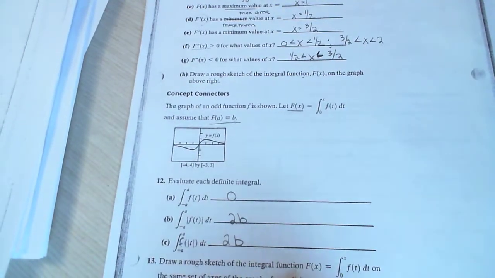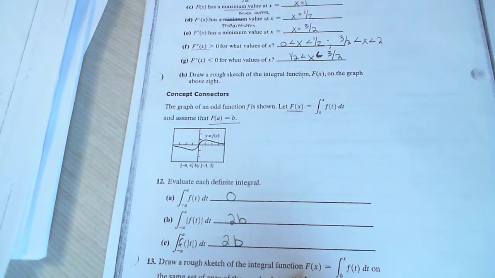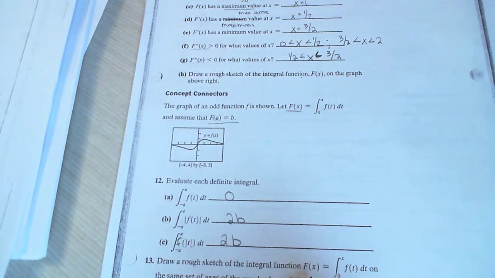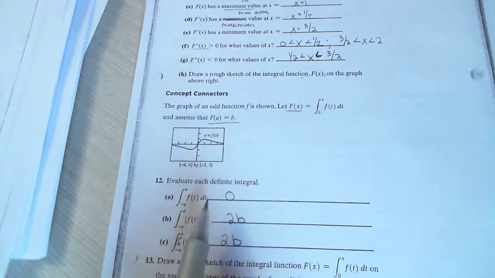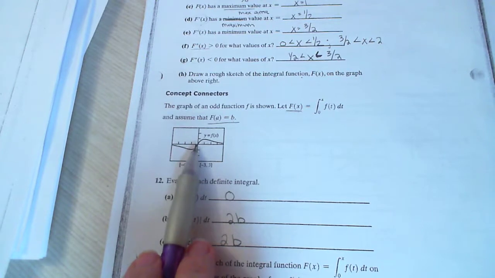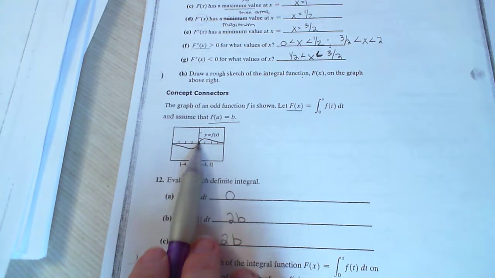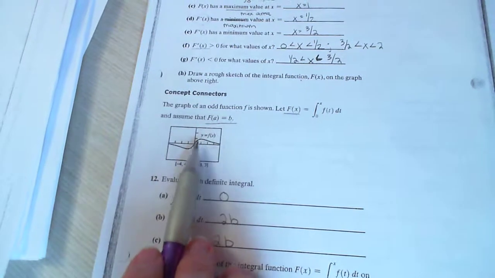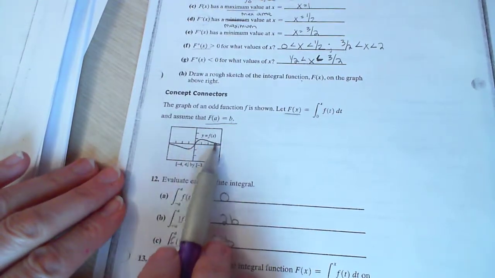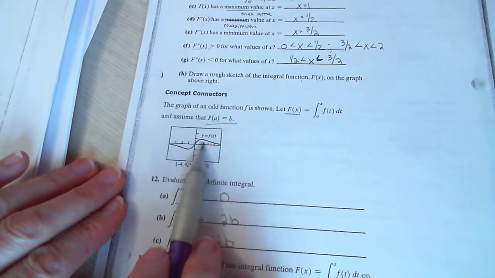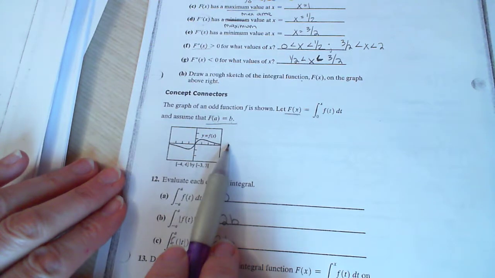And then it says draw a rough sketch of the integral, so sketch the area graph. So we know if you were doing at the 0 point, your area would be 0. And then this is all positive area, and the area here is always increasing. It's approaching the x-axis, but this area is always increasing.